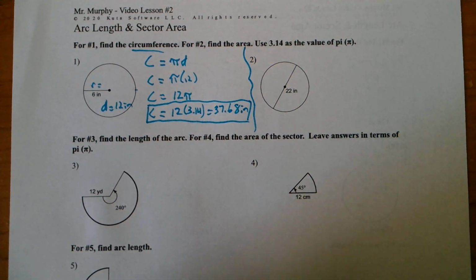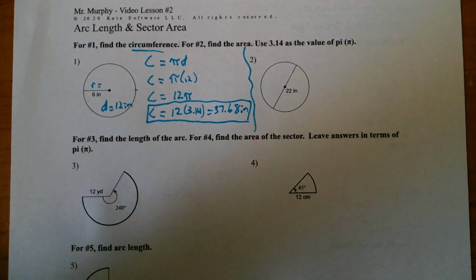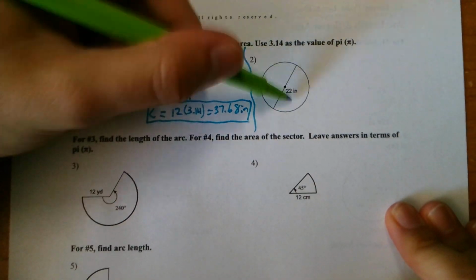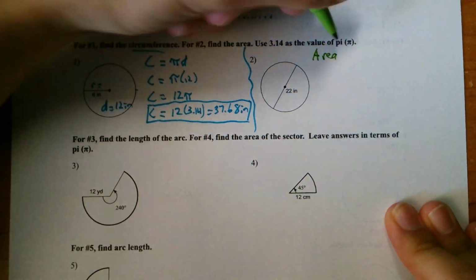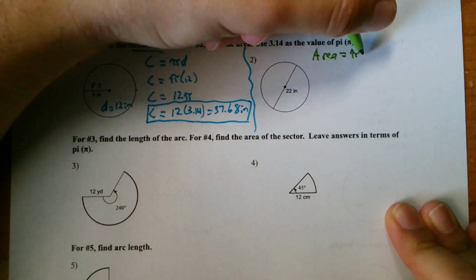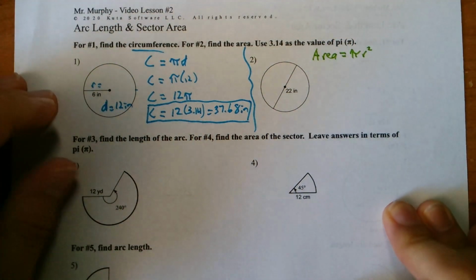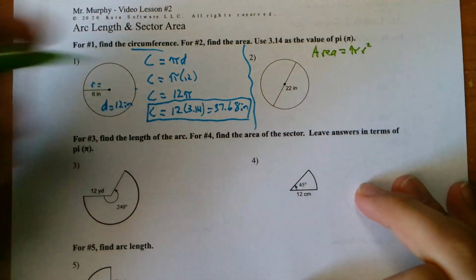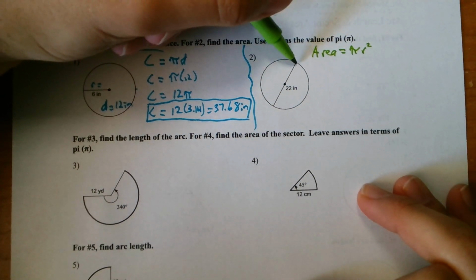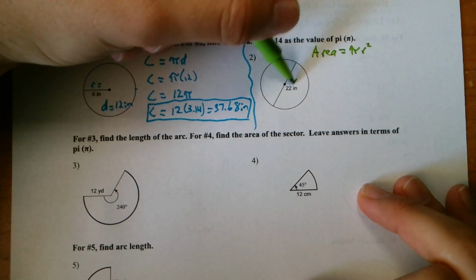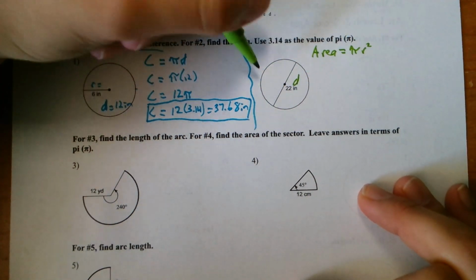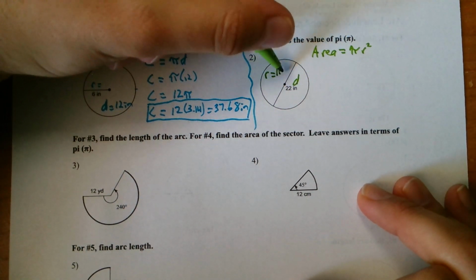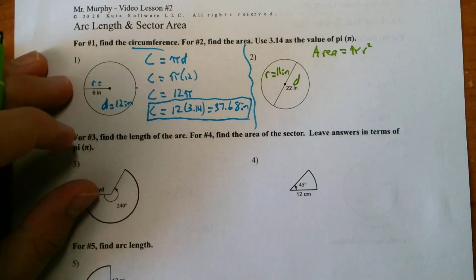Alright. Number 2 asks us for the area of the circle. So in other words, how much space is on the inside of the circle. So for that, the formula we use is pi times radius squared. Now notice this time they give you the diameter is 22, which means the radius is half of that. So half of 22 would be a radius of 11 inches.